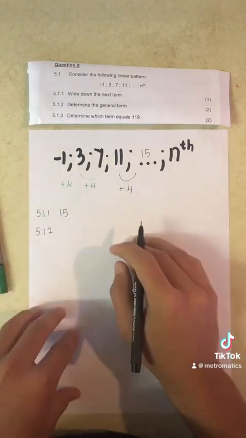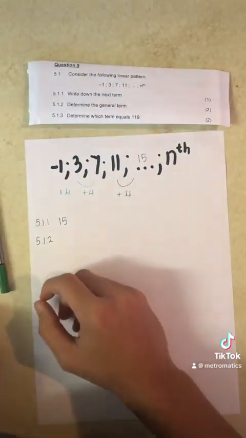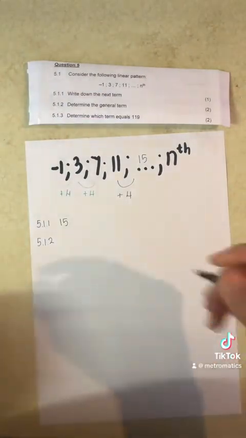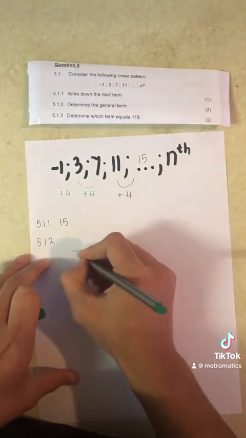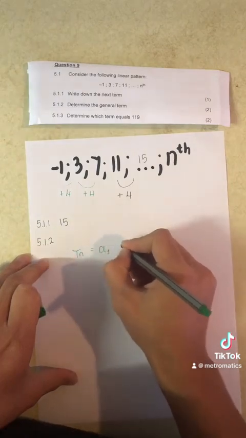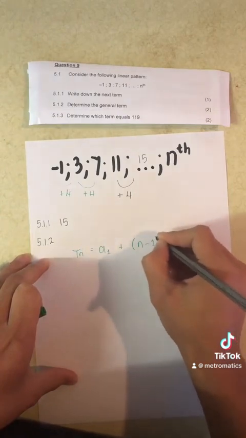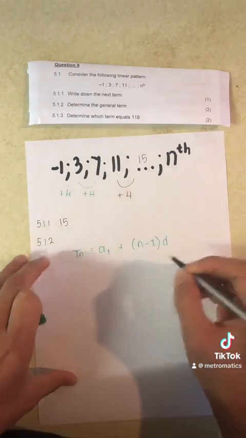5.1.2, write down the general term. Importantly, there's a formula to this, and that formula is Tn equals A1 plus (n minus 1) times d.